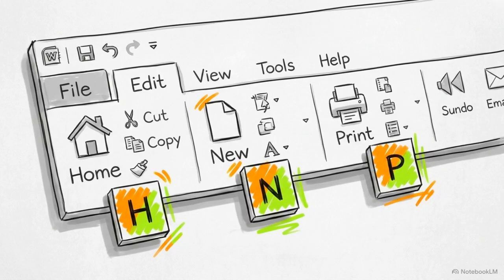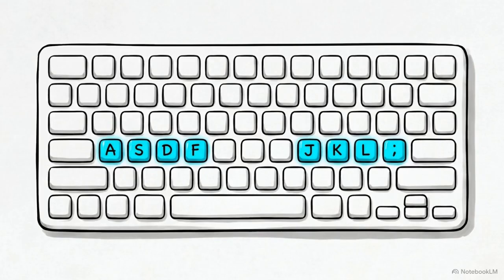You don't have to memorize every combination. Once you press Alt, the screen provides the exact letters to guide you to any command. Understanding this sequence makes every complex function accessible straight from the home row.